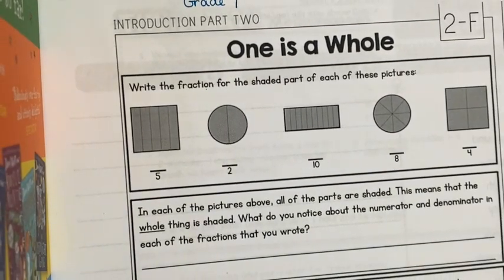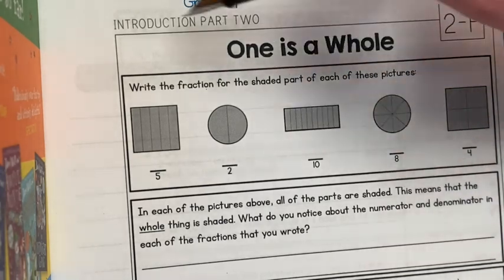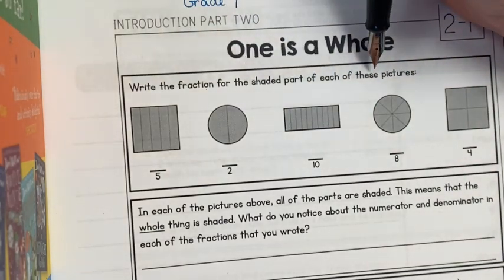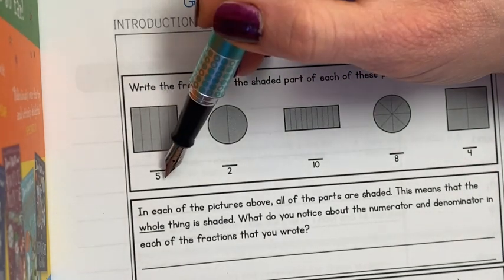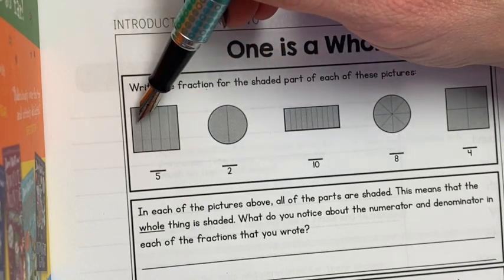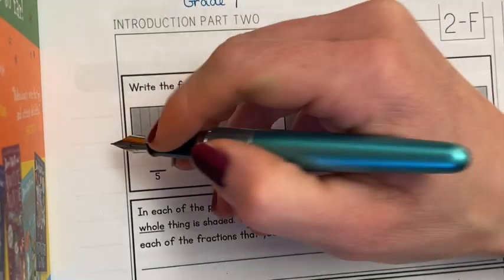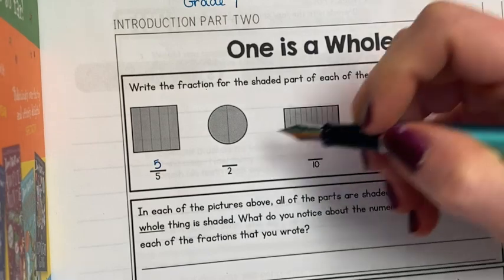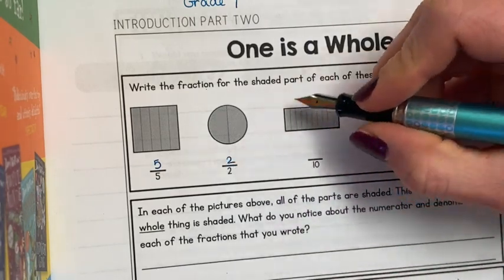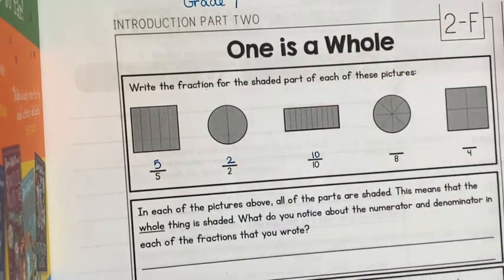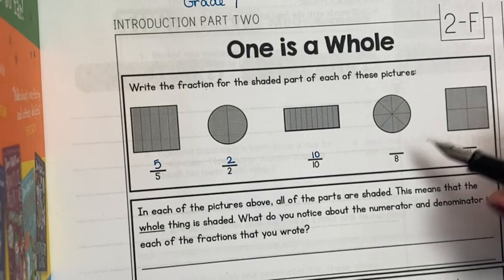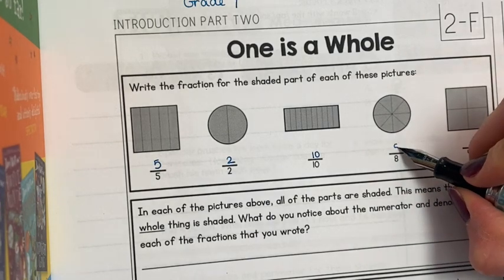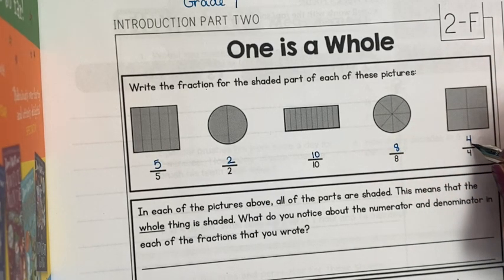a whole. 1 is a whole. Write the fractions for the shaded part of each of these pictures. So you're going to count. We have the denominator already. What's our numerator? We have 1, 2, 3, 4, 5 fifths. For this one, I have 2 halves. For this one, I have 10 tenths. I don't even have to count them. I know they're all shaded in, and I know there's 10 pieces. For this one, I have 8 eighths, and for this one, I have 4 fourths.